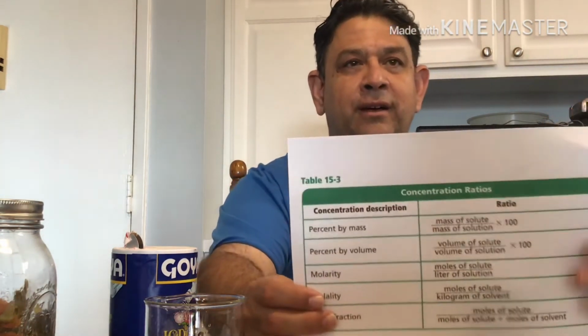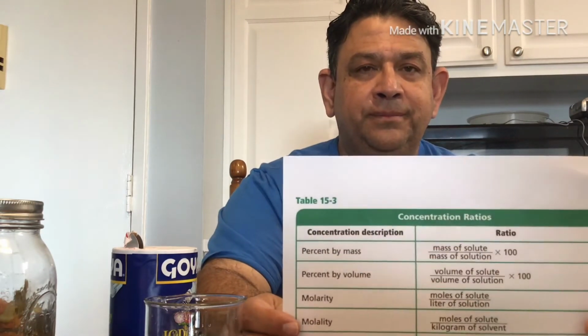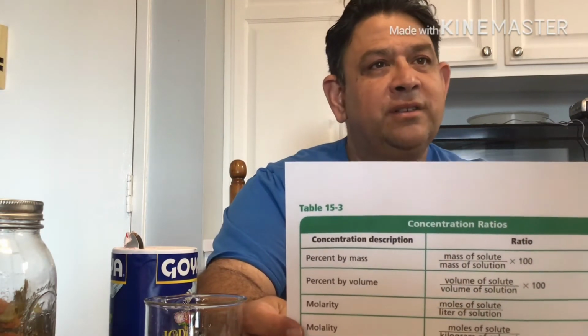I mean, was it a dilute solution? Was it concentrated? Was it very concentrated? We just don't want to know that. We want to know more specifically how concentrated it is. So what we do is we have different ways of measuring concentrations.